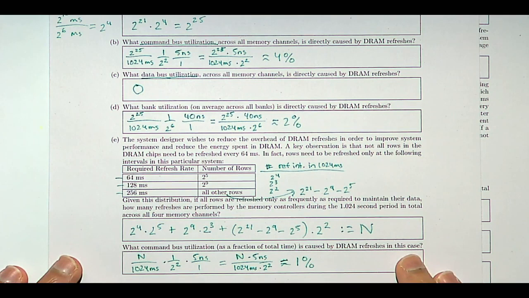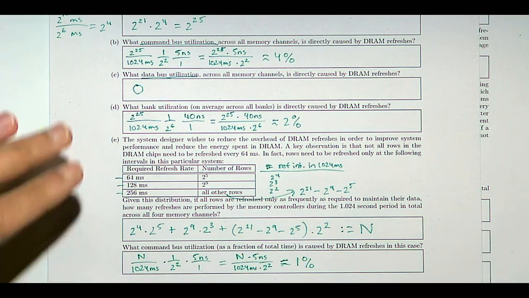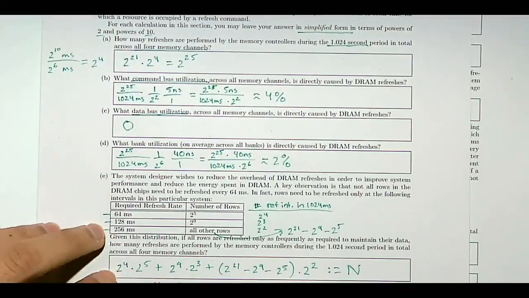Yes? So you consider that this command bus utilization is for, yeah. Right, so each channel experiences the exact same number of refreshes, right? Because there's the same number of rows. So you said up there that those are different intervals for different numbers of rows?